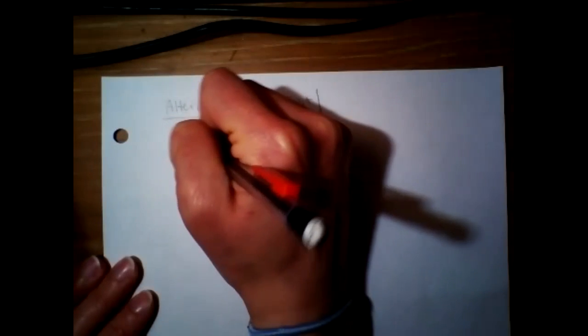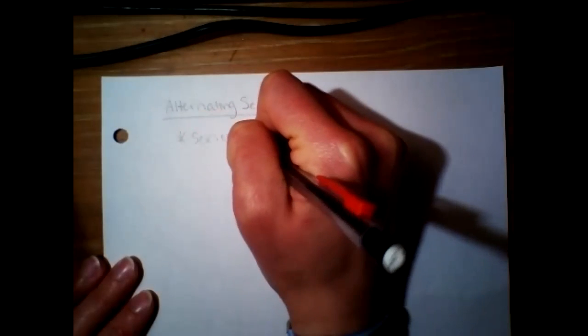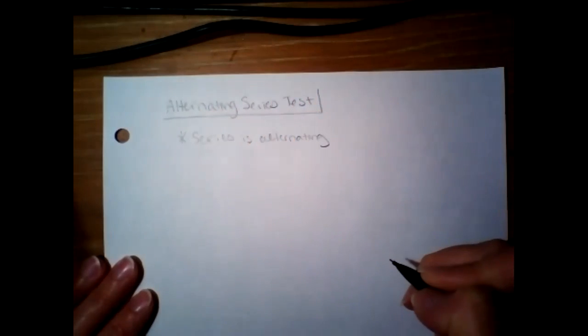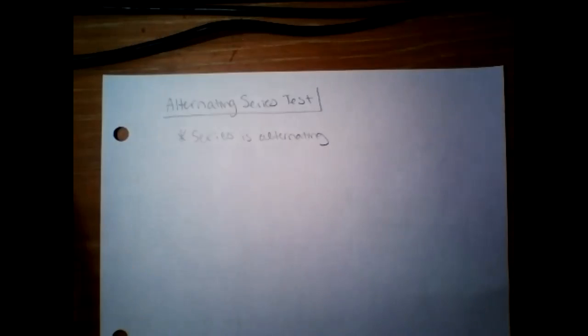First of all, the series has to be alternating, which seems sort of straightforward, but that has to be true. In order to use the alternating series test, you have to have an alternating series. So you would have a -1 to the n or a -1 to the n plus 1 in there, and that would cause it to alternate. And then 2 other things have to happen. So the series is alternating.